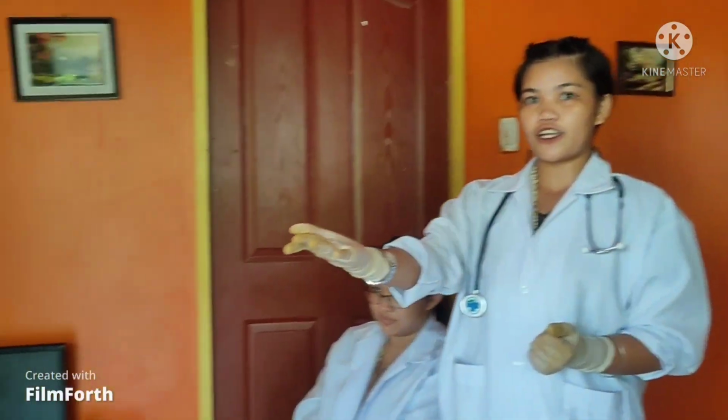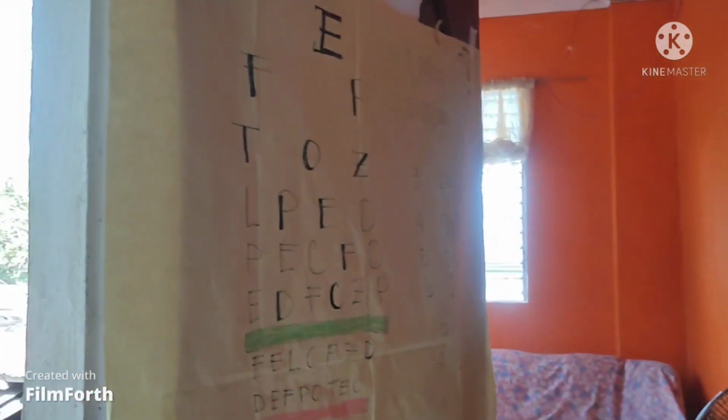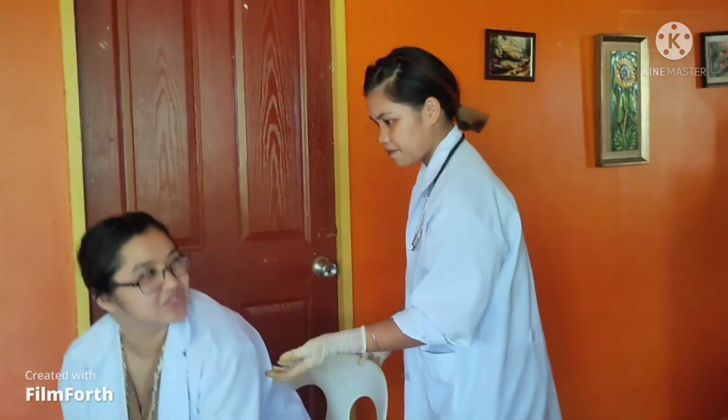After the head and face assessment, let's proceed to the eye assessment. First, test the patient's visual acuity by using the Snellen eye chart. This is the Snellen eye chart. Ma'am, can you stand up? With the patient standing 20 feet away from the chart, instruct the patient to keep both eyes open and cover one eye with a card and read aloud the smallest line of typed letters in the chart.